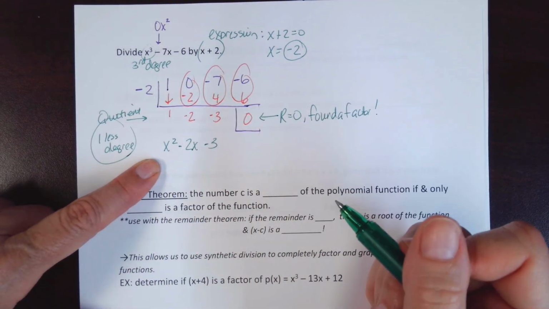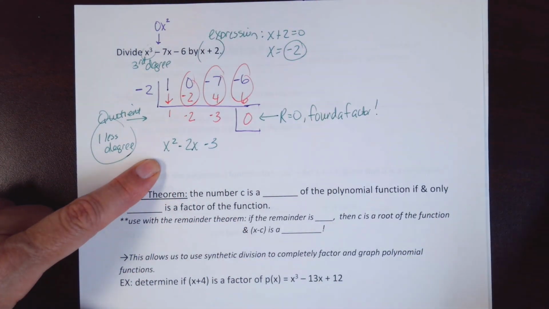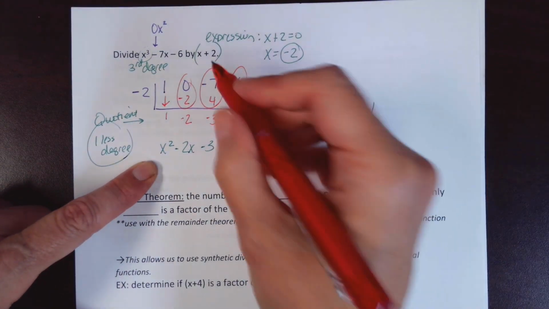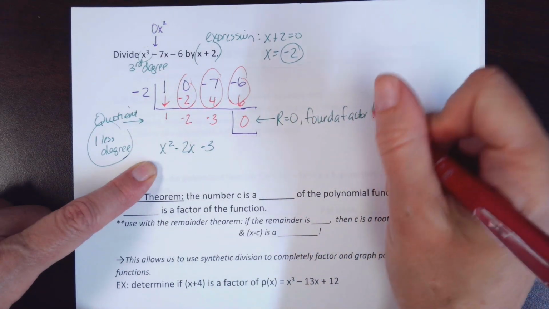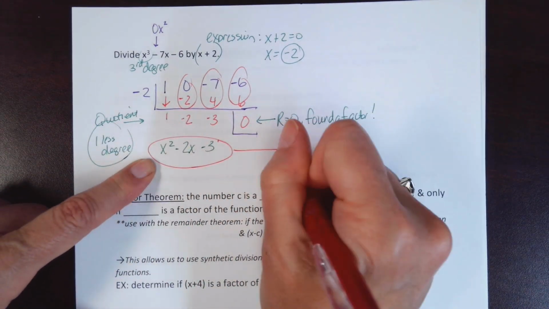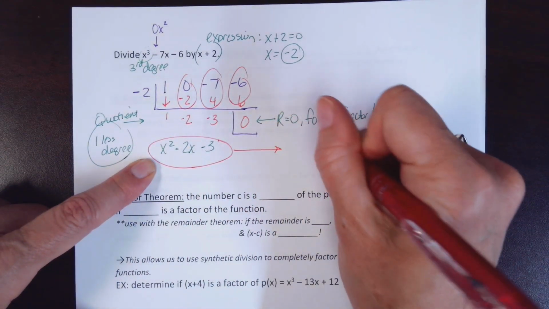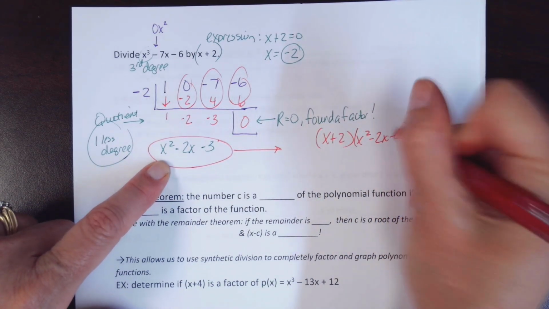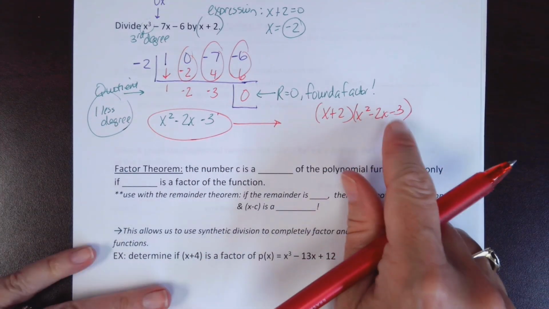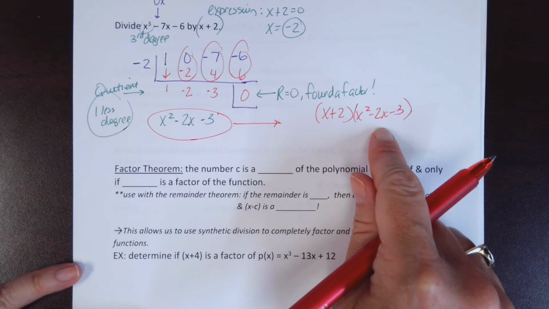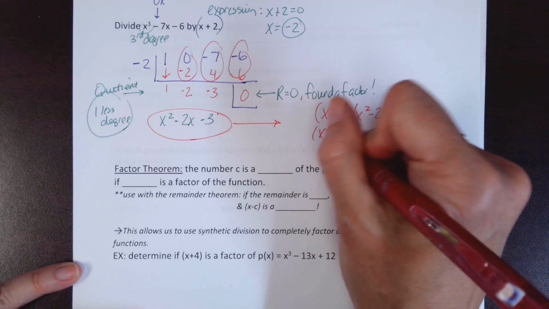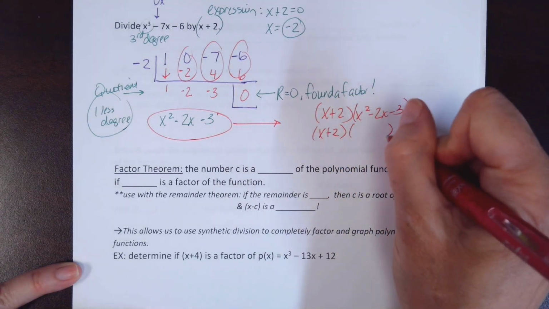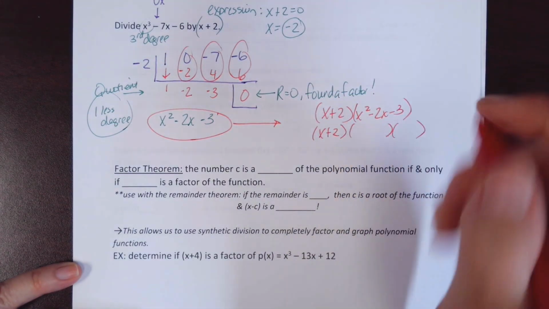So let's think about this. If I had this factor x plus 2, and now I have this quotient. So I've got x plus 2 as a factor, and now I have this quotient x squared minus 2x minus 3 as a factor. This is quadratic, and I can finish factoring it out. So I've got x plus 2, and I can break this apart.